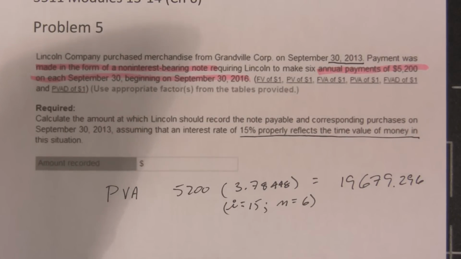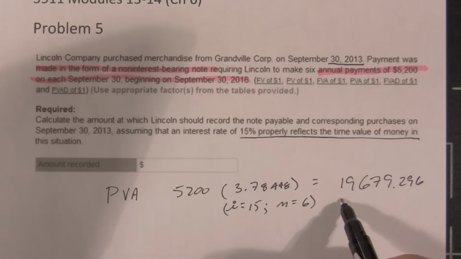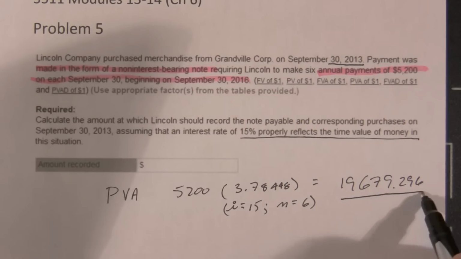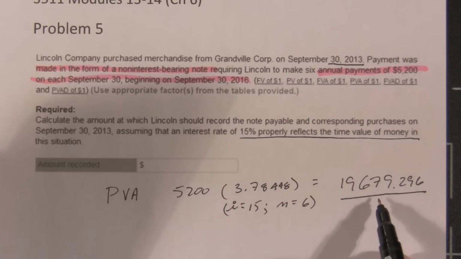That's for 6 payments. But that amount right there, we have to now come up with the present value of that sum, because that's what the sum's going to be 6 years from now. But we're not going to start making payments for 2 years.